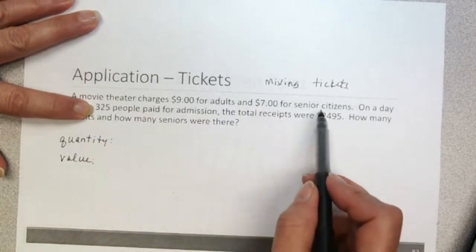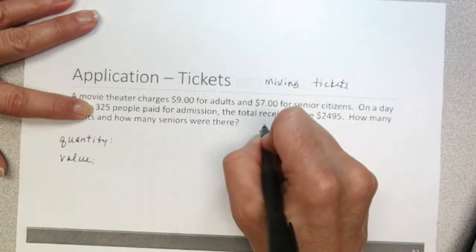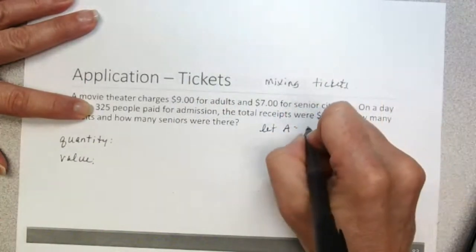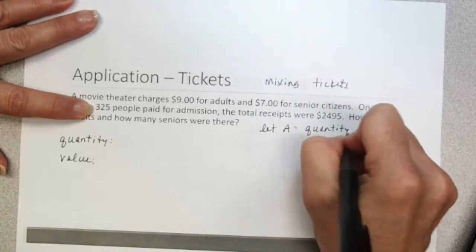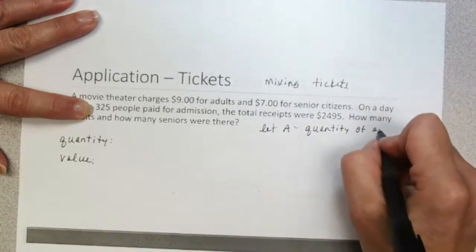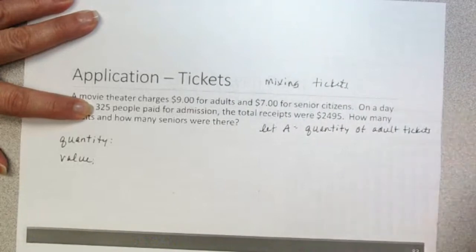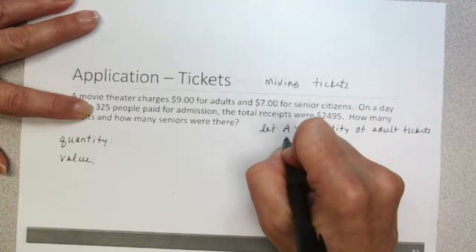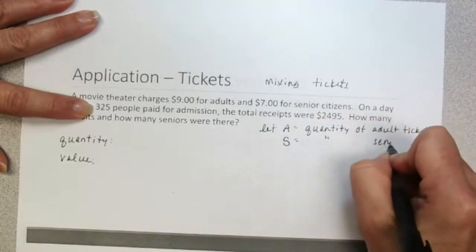I don't know how many were adult and how many were senior citizen, but why don't we let A equal the quantity of adult tickets. And what variable should we use for senior citizens? I guess we'll use S. We'll let S be the quantity of senior citizen tickets.